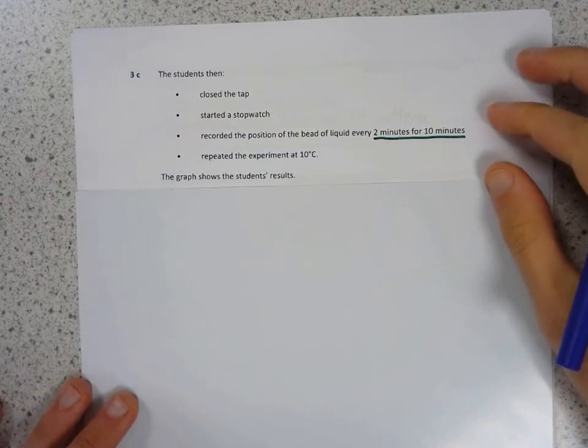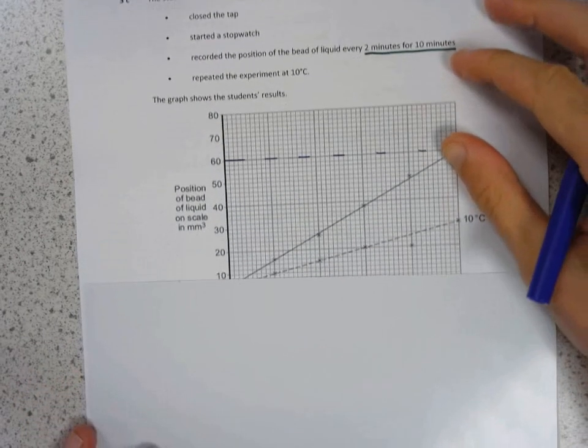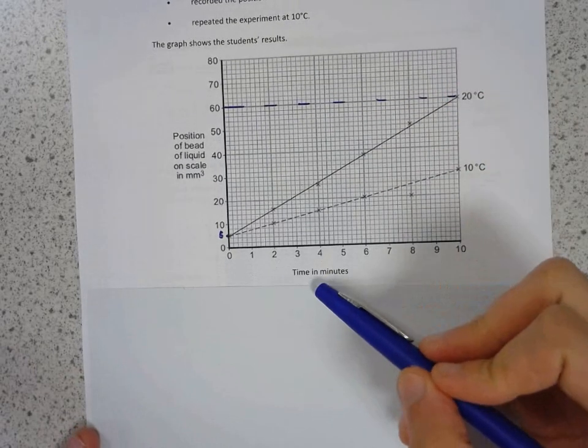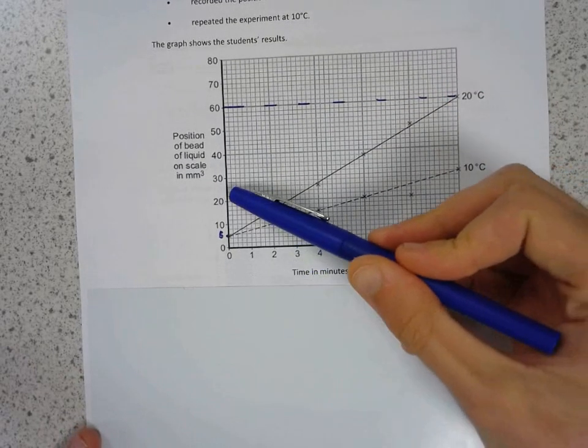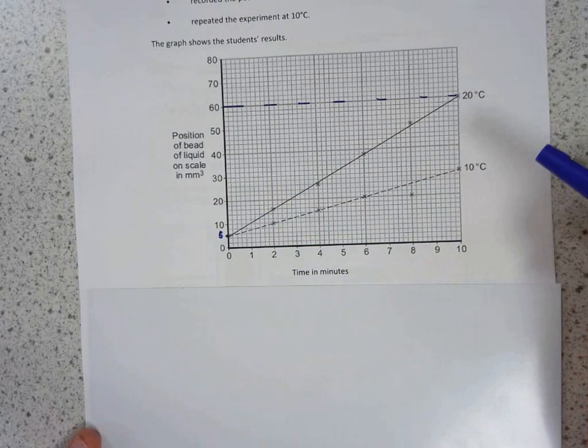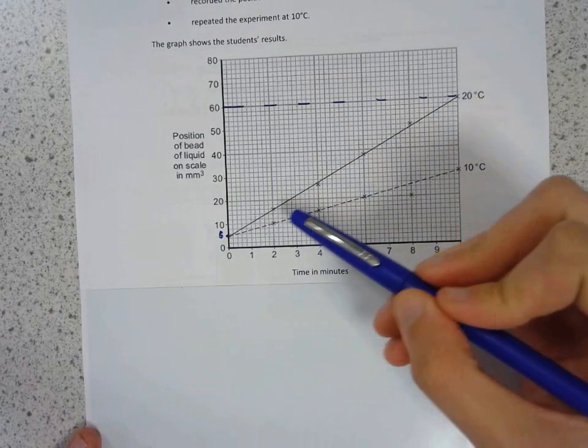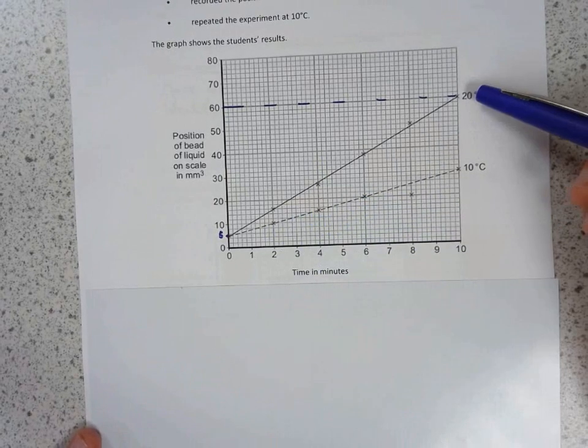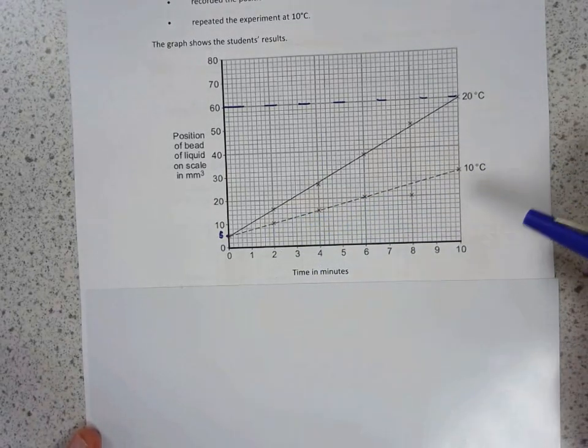The graph shows the students' results. Okay, let's have a look here. So we've got the time in minutes on the x-axis, the position of the bead of liquid on the scale on the y-axis, and we can see we've got two data sets. We've got points plotted every 2 minutes for 20 degrees Celsius and 10 degrees Celsius.